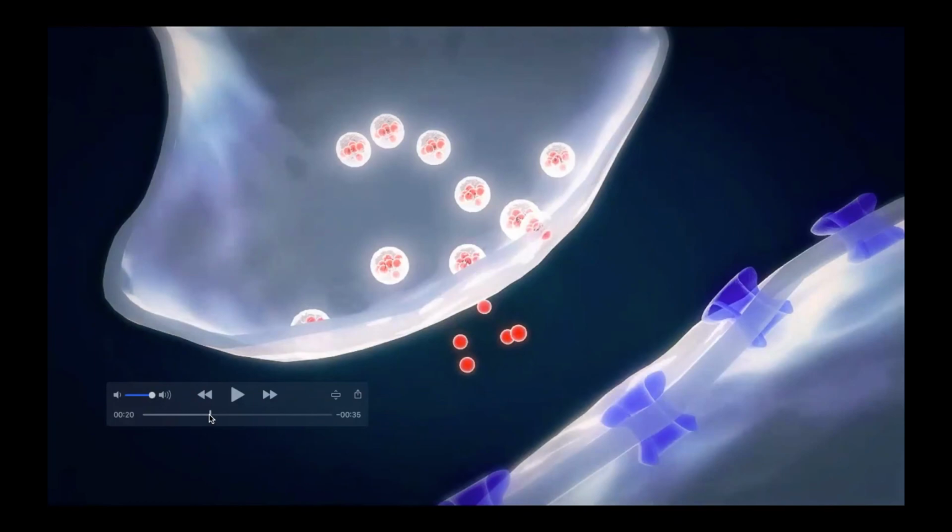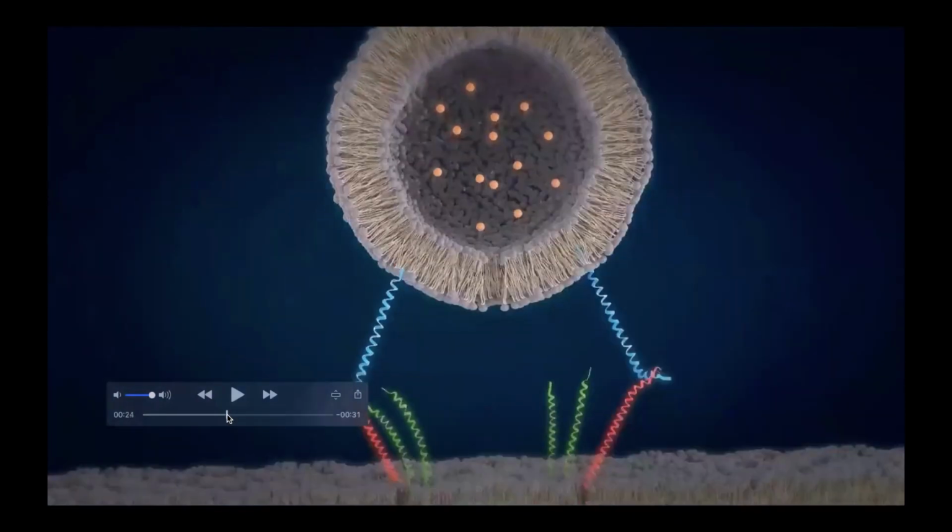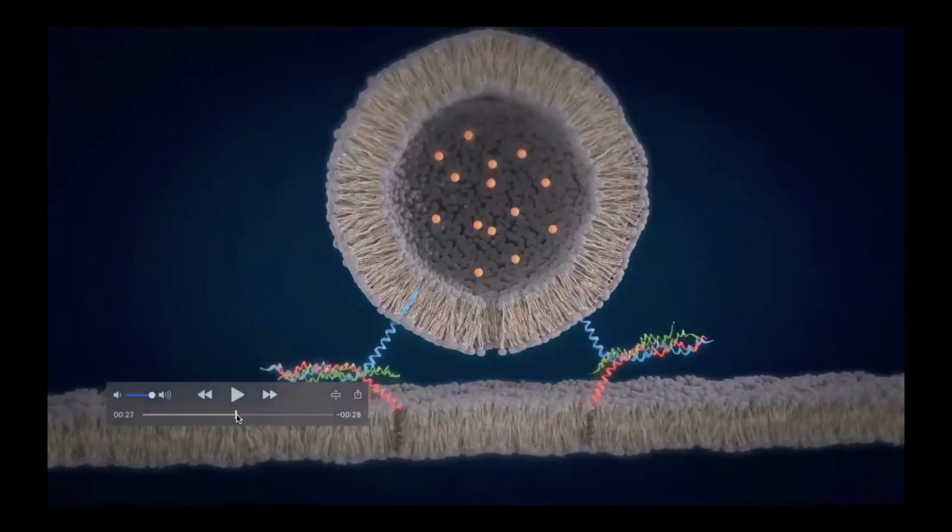So let's zoom in and see that happen up close. There's your vesicle. See the lipids, the circles with the tails and the circles with the tails. All right, this is a phospholipid bilayer, just like your cell. And inside is all the hormone chemicals. It's going to go down and meet up with the phospholipid bilayer of the cell's membrane for the neuron.